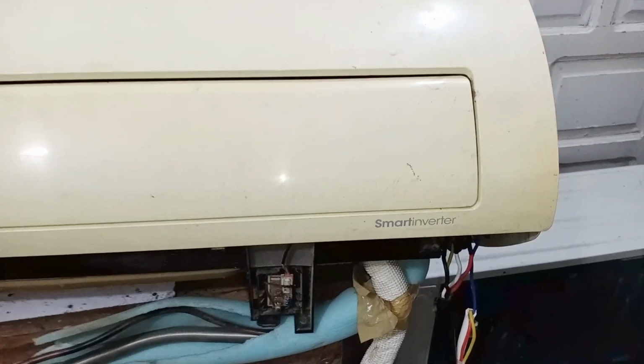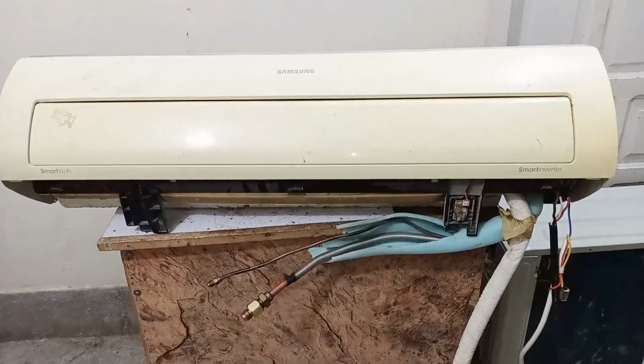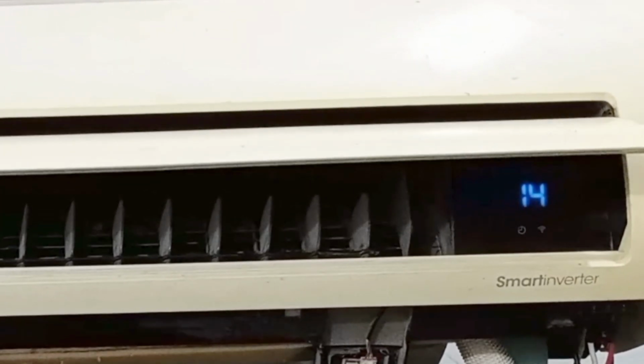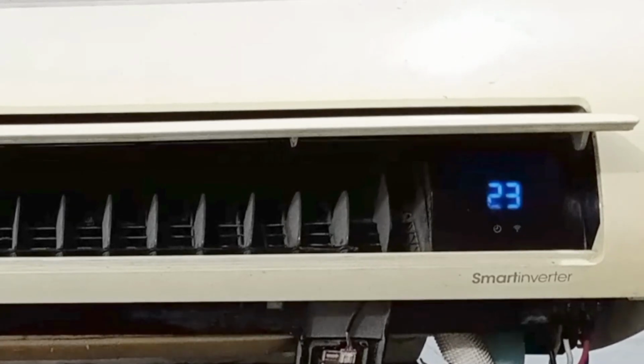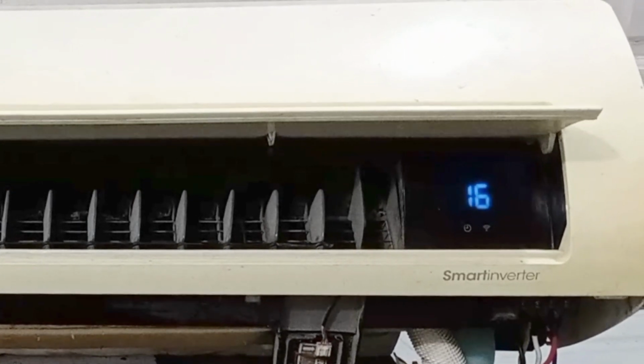This Samsung Smart Mini Split air conditioner is giving us an error. So let's power on the unit. We've powered on the air conditioner. The temperature on the display is set at 26 degrees, so I'll lower the temperature a bit. I've now set it to 16 degrees.